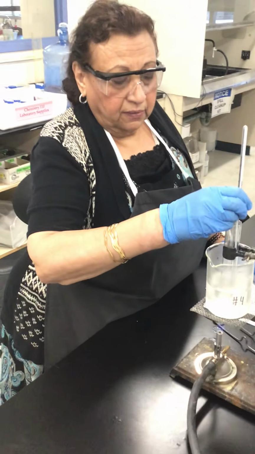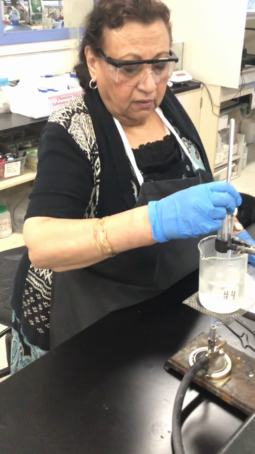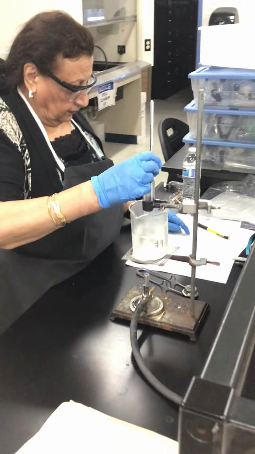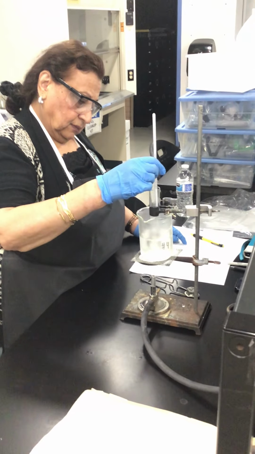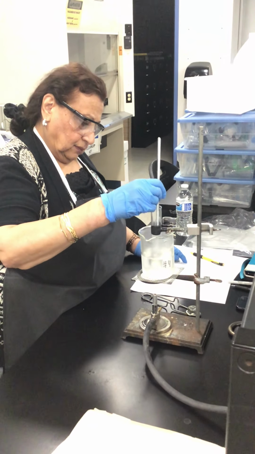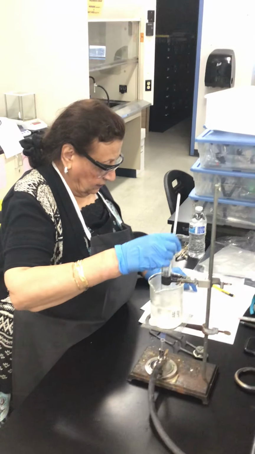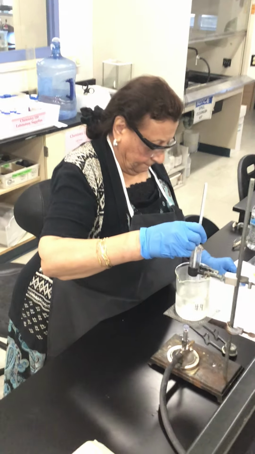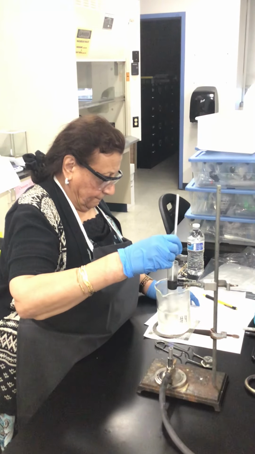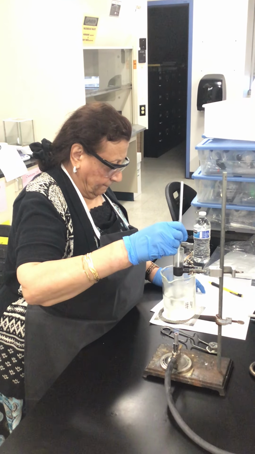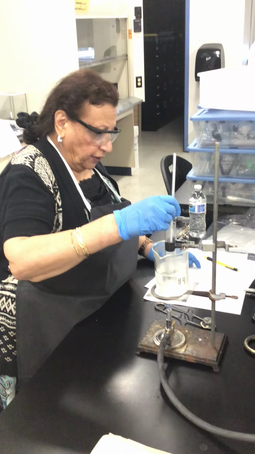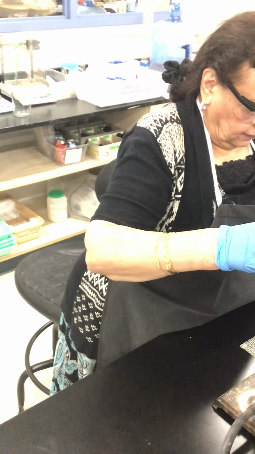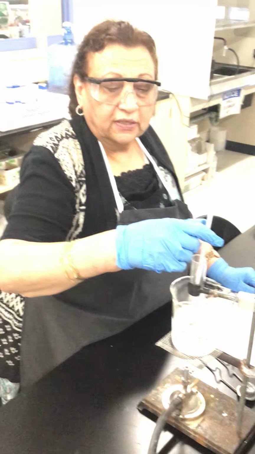We're going to stop, and we shake slowly inside. We are going to take the temperature every 0.5 minute when the water is 50 degrees C.